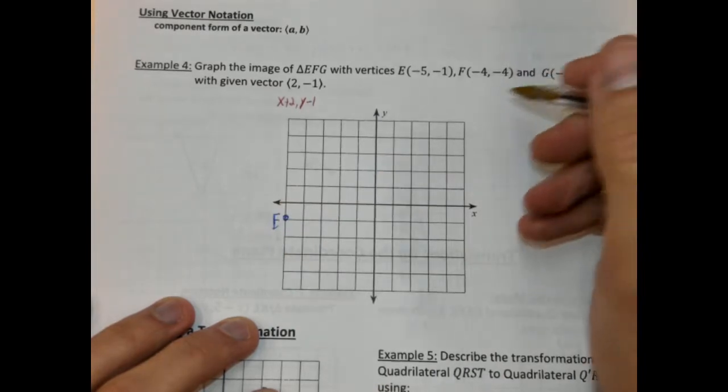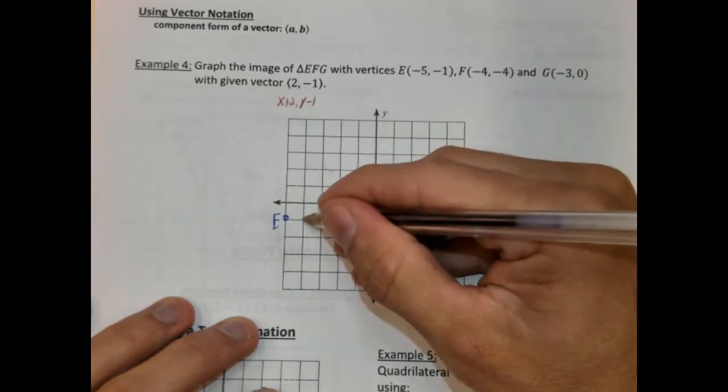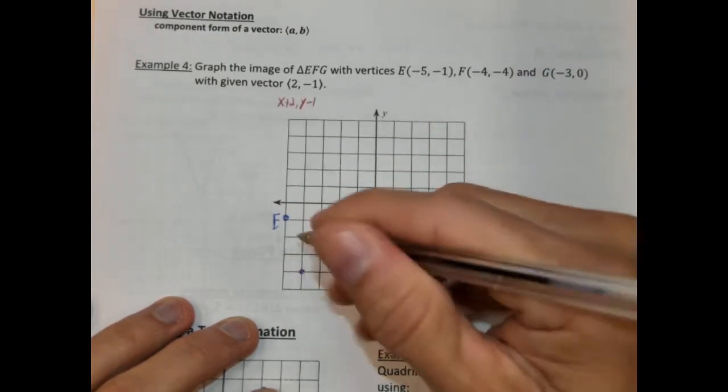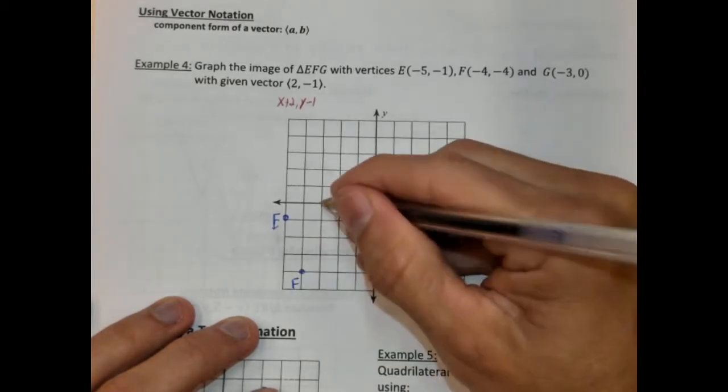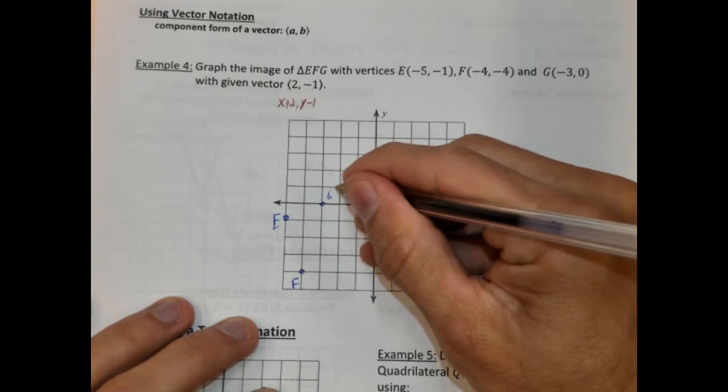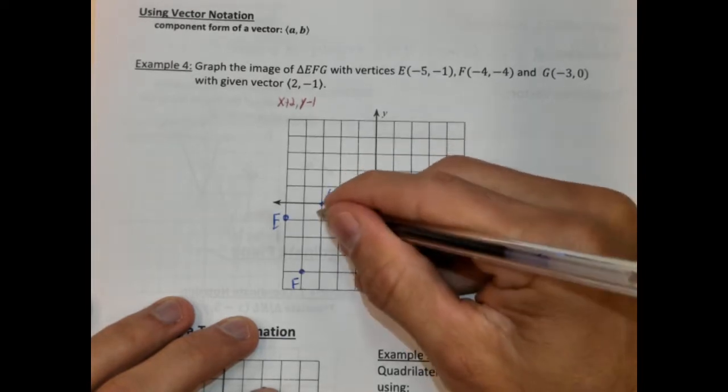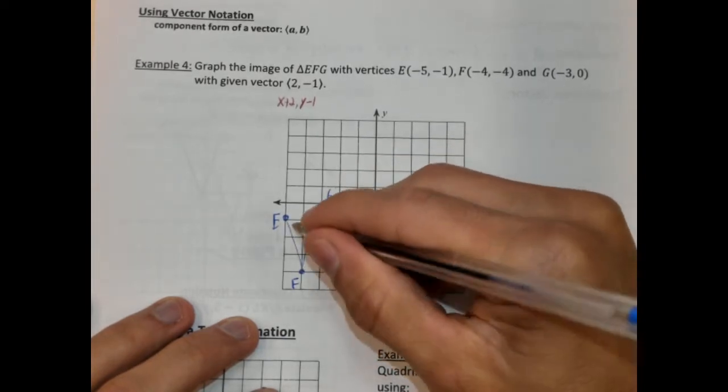And then we have F is -4, -4. So 1, 2, 3, 4, 1, 2, 3, 4. That is our F. And G is -3, 0, so 1, 2, 3. And that is our G. Oh, no prime, what am I doing? Okay, so let's go ahead and connect those.